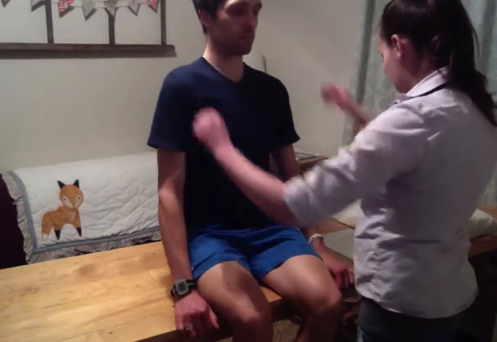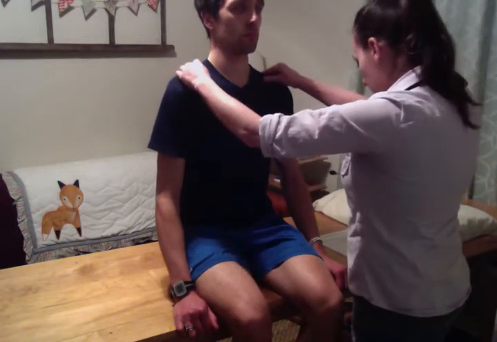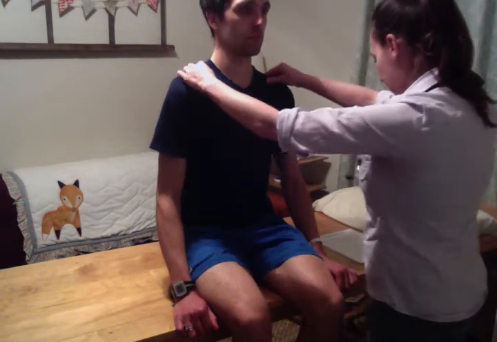Okay, so next we'll move on to your upper extremities. So I'm going to inspect and palpate your shoulders, your acromioclavicular joints. I'm just going to compare them for any swelling or tenderness. And we'll assess range of motion of your shoulders. So for abduction, I'm going to have you raise your arms to the side and overhead. Good. And then against resistance.